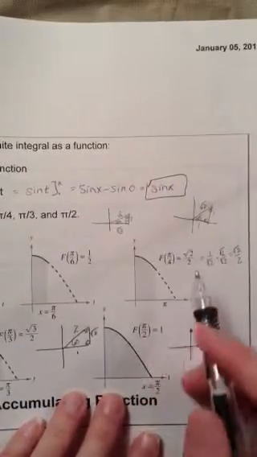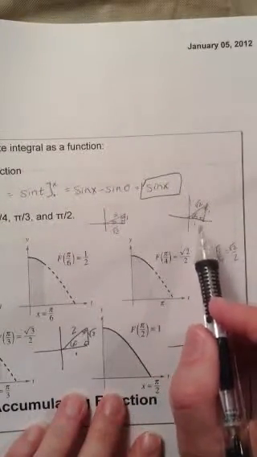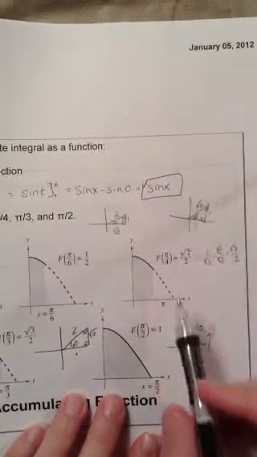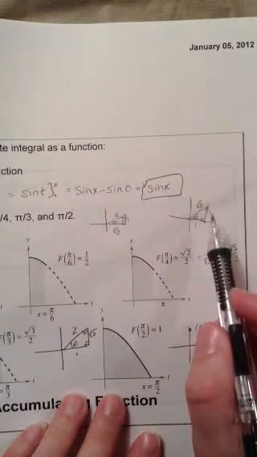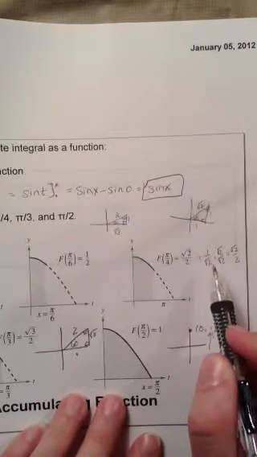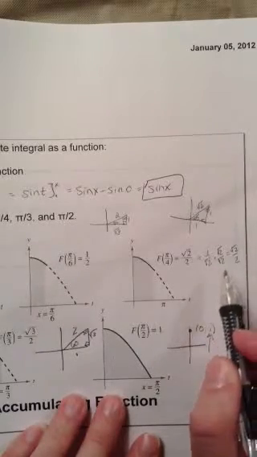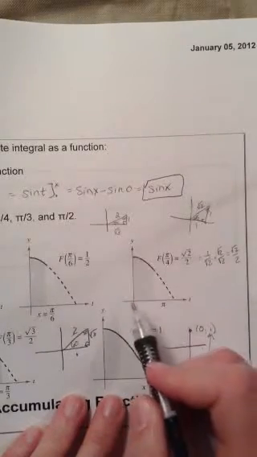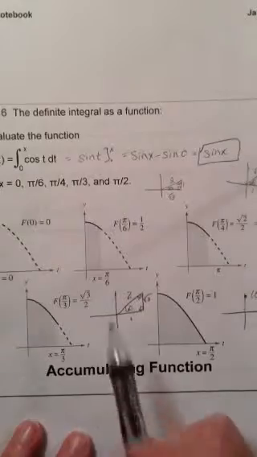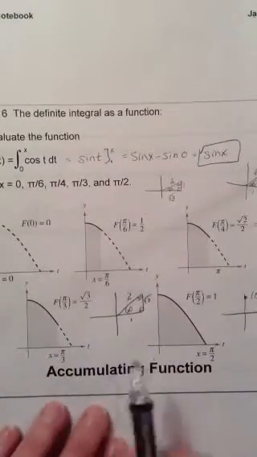The next one is pi over 4, which, if you recall, is a 45, 45, 90 degree triangle. So we have 1, 1, and root 2. And if we're looking at sine, we're looking at 1 over the square root of 2. I can rationalize my denominator by multiplying by root 2 over root 2. And I get root 2 over 2, which is the area from 0 to pi over 4. This is called an accumulating function. So we're able to continue to change that x value and be able to accumulate more and more area.